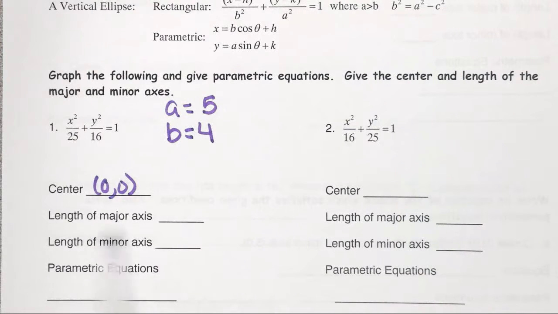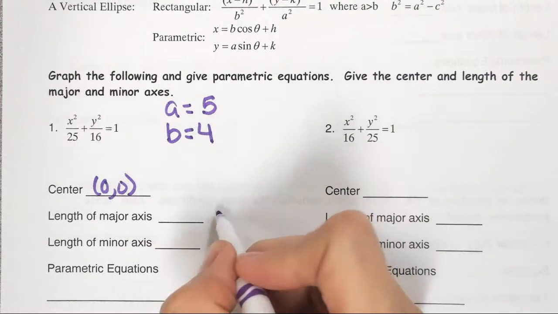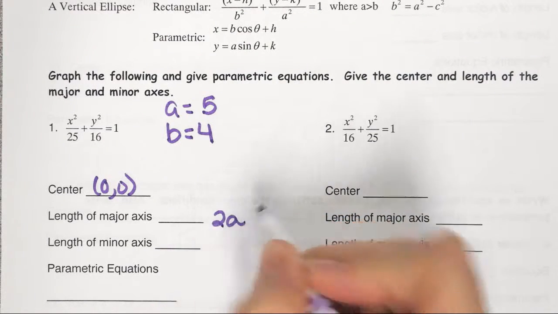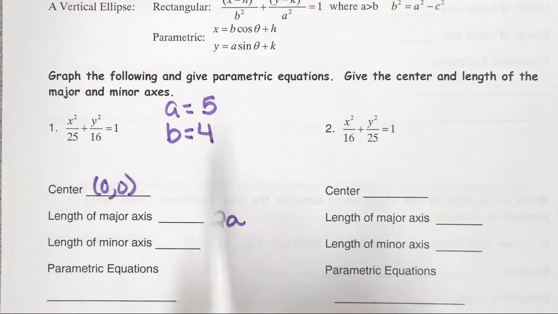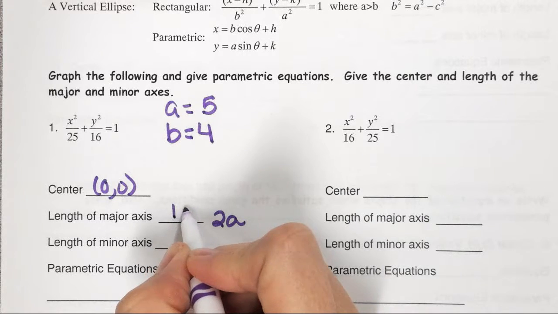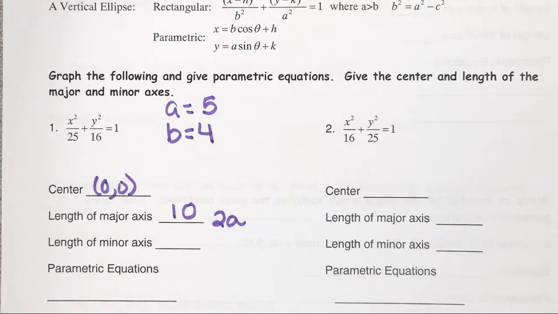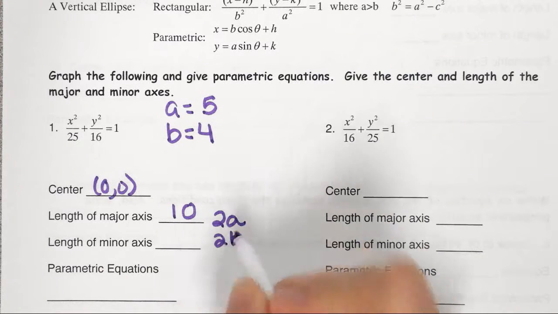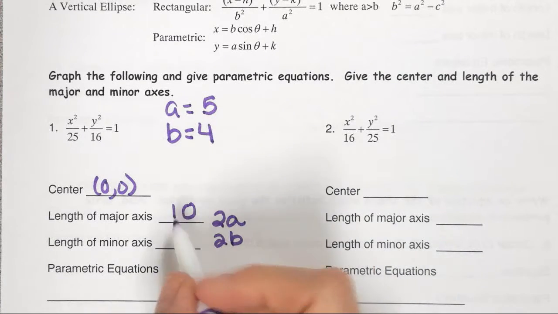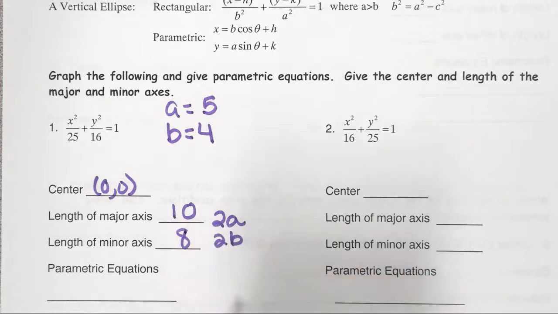If they want the length of the major axis, it's always going to be 2 times whatever A is. Well, what is 2 times my A? 10. Done. The length of your minor axis is always 2 times whatever B is. What's 2 times B? 8. Anything difficult so far?